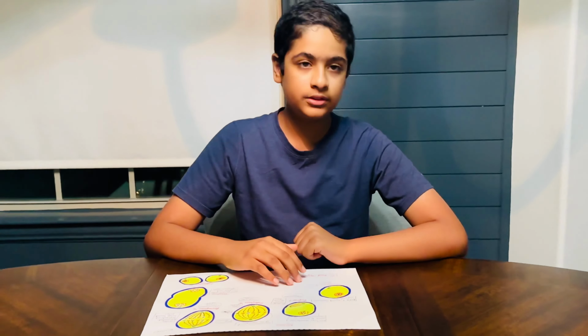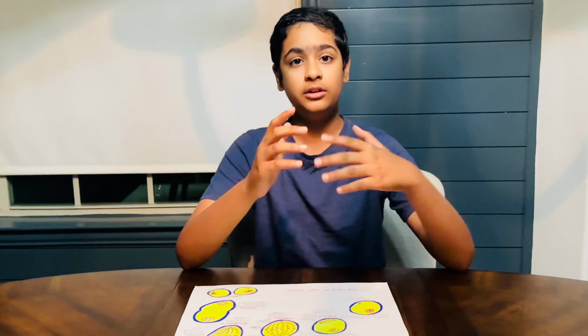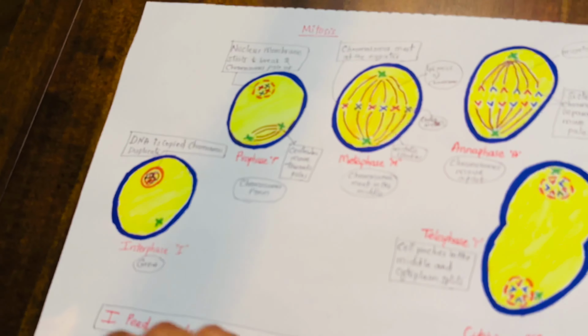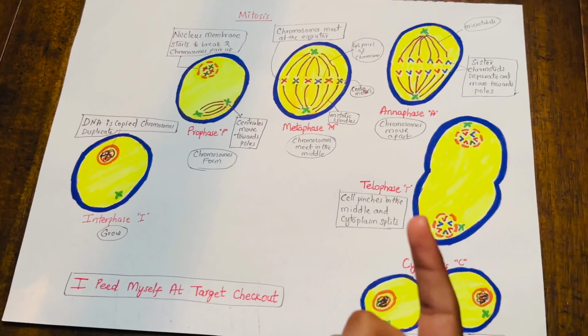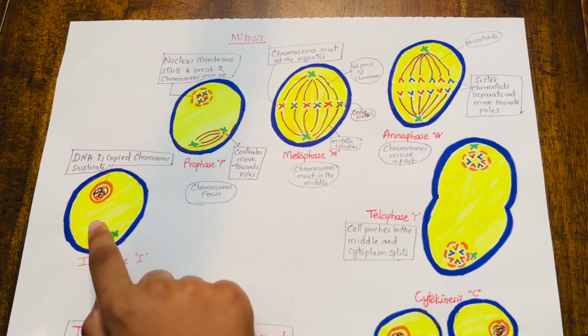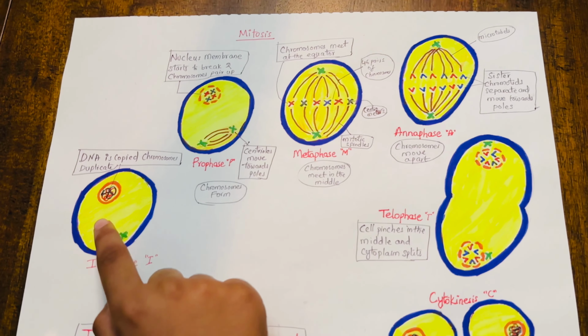The interphase is where all of the organelles, including the DNA, get duplicated. Now, I think you should understand about the DNA is it's made up of 23 pairs of chromosomes, or 46 chromatids. Now, when duplicated, instead of being 23 pairs of chromosomes, they're now 46 pairs of chromosomes, and instead of being 46 pairs of chromatids, they're now 92 pairs of chromatids.